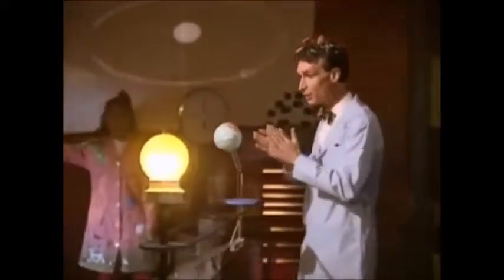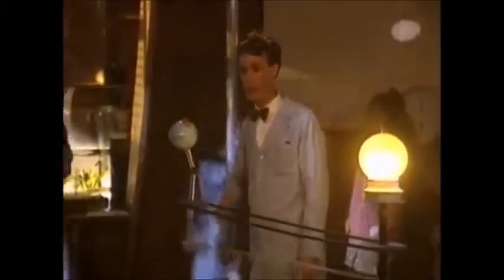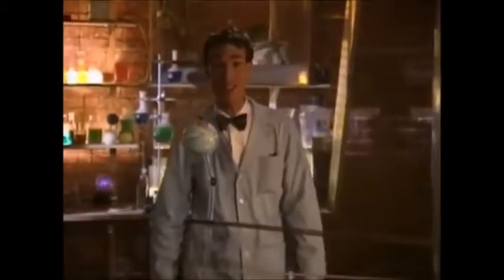The reason we have seasons on Earth is because the Earth is tilted. Now let's say that this is the Earth, and there's an imaginary line going through the middle of it called the Earth's axis. It's tilted, and it stays tilted as the Earth goes around the sun at 100,000 kilometers an hour. That's 1 billion kilometers every year.